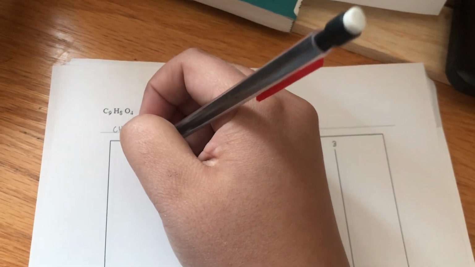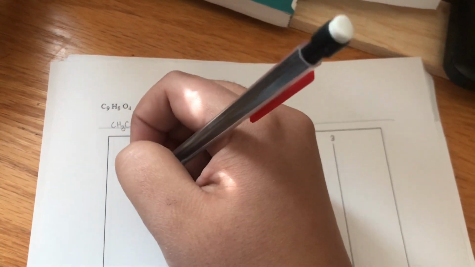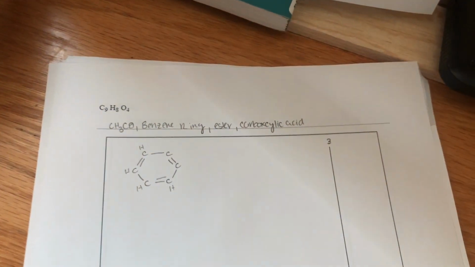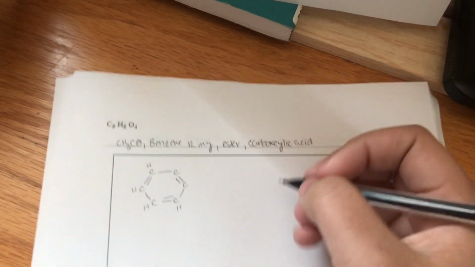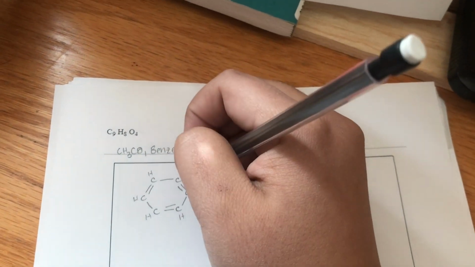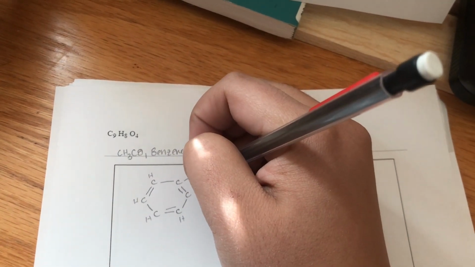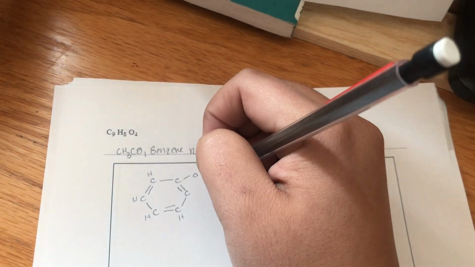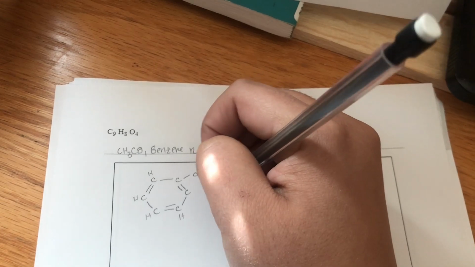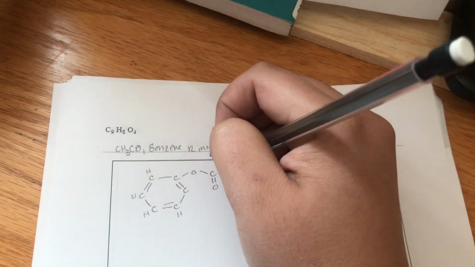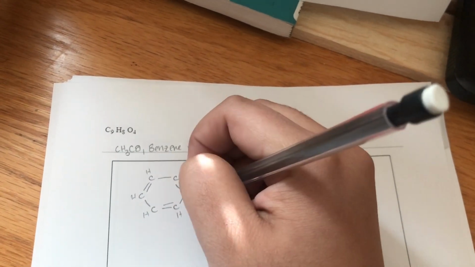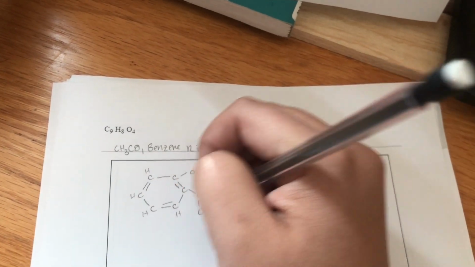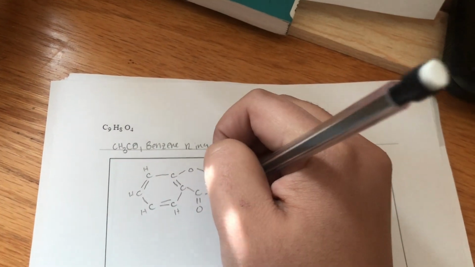And let's draw our hydrogens for the benzene ring. Then let's put in our CH3 and then COH.